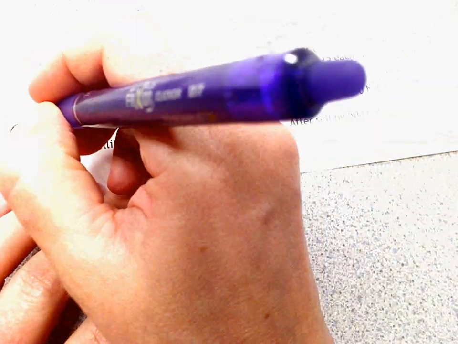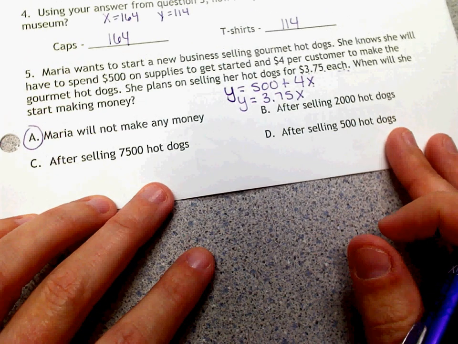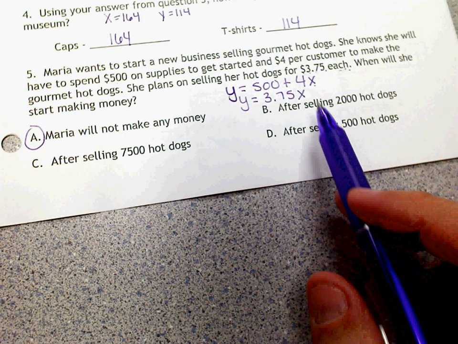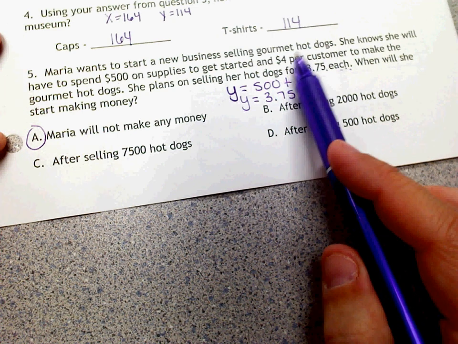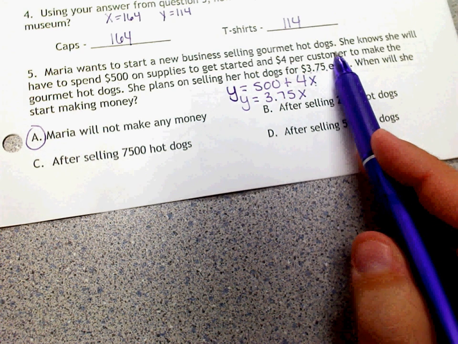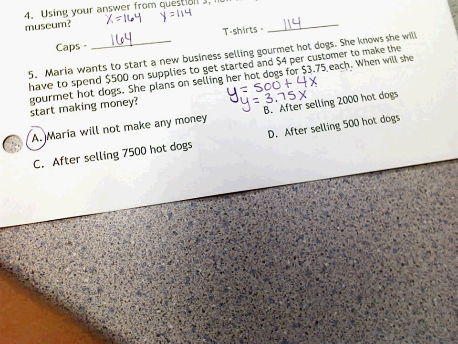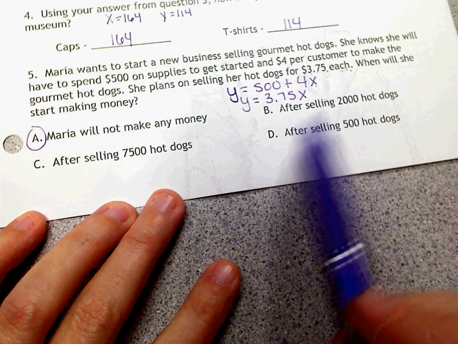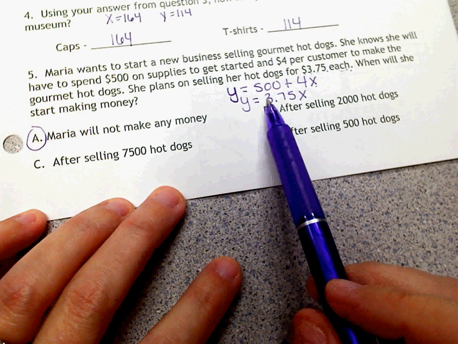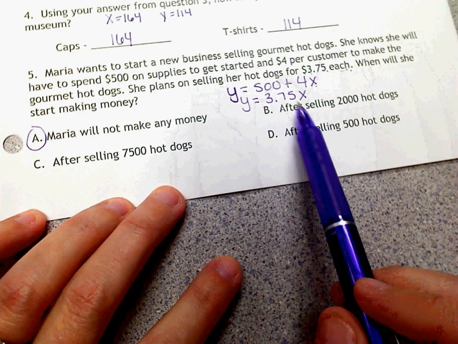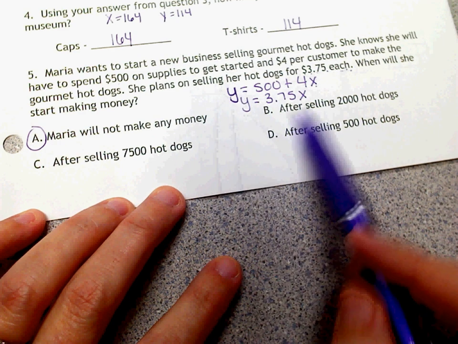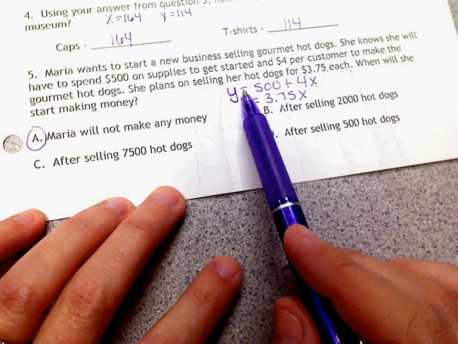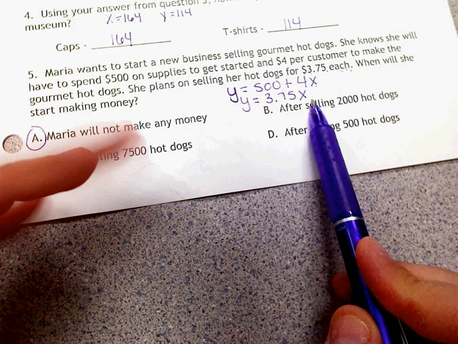But like I said, we could tell that from the beginning because she's selling the hot dogs for less than what it costs for her to make the hot dog. So you might be able to figure that out before going through all this. But anyways, the problem on the test is kind of similar to this, but it's not going to give you the defined variables. You'll have to come up with your own. We've done that enough.